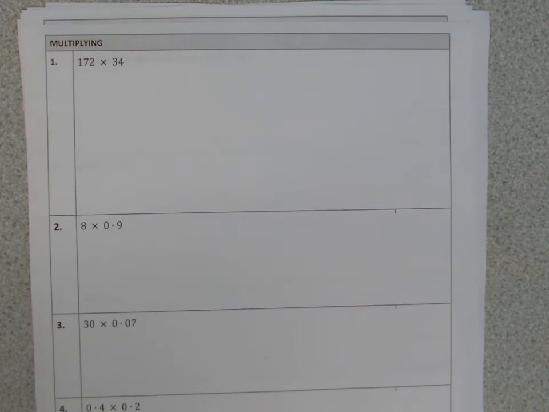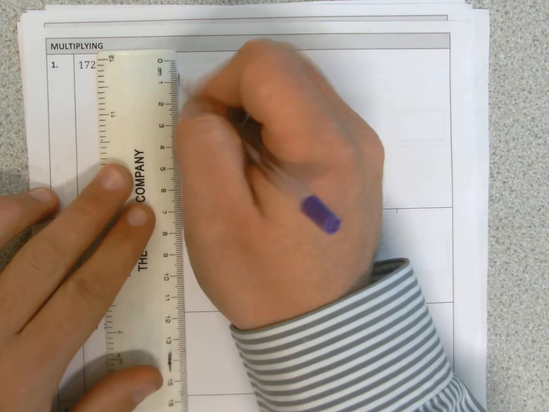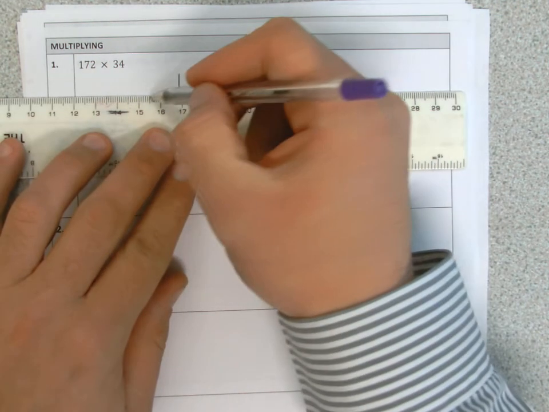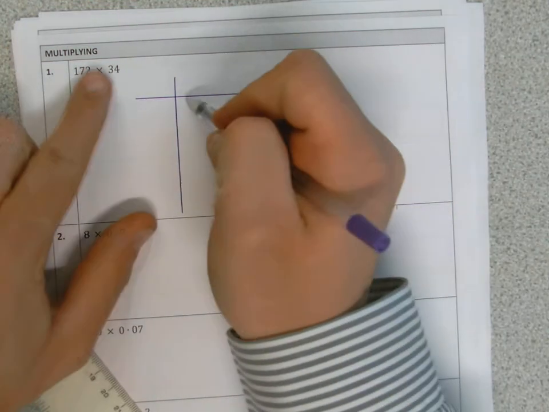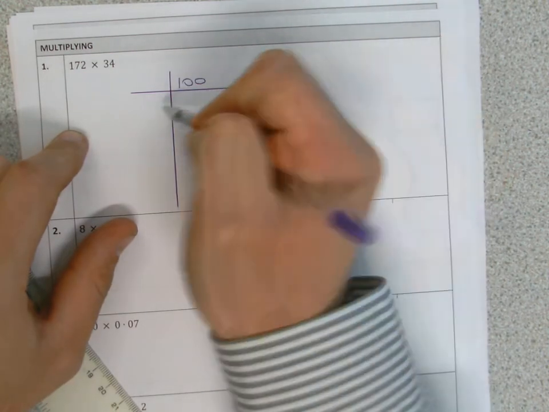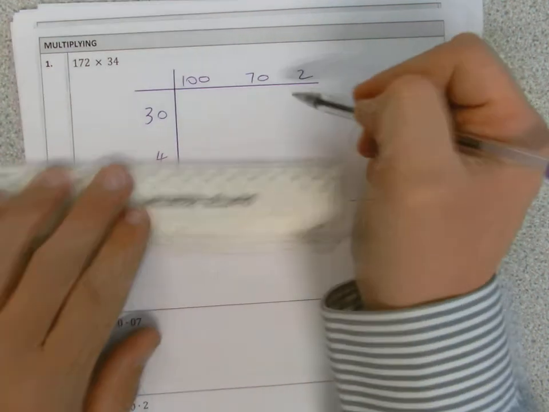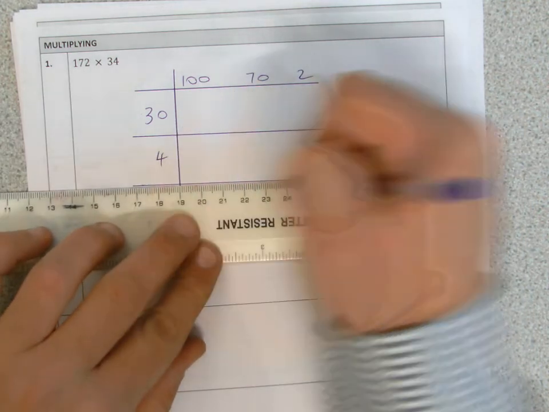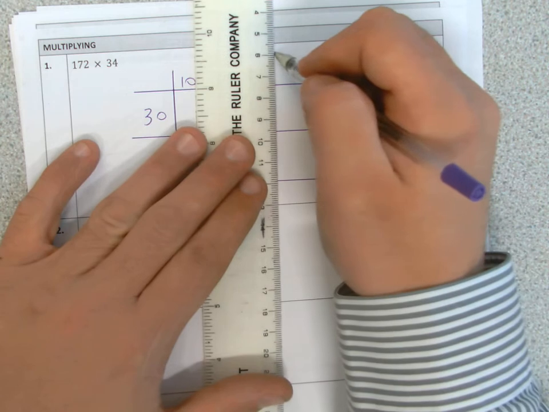Okay, multiplying. When you're multiplying, there's lots of approaches you could use. I tend to focus on the box method because it makes it nice and simple. With the box method, we are partitioning the numbers into hundreds, tens, and units in this case here. So that'll be 100, 70, and 2. And then, of course, 30 and 4 partitioned into its tens and units. Okay? And then we can focus on each box, each multiplication, which becomes really simple.